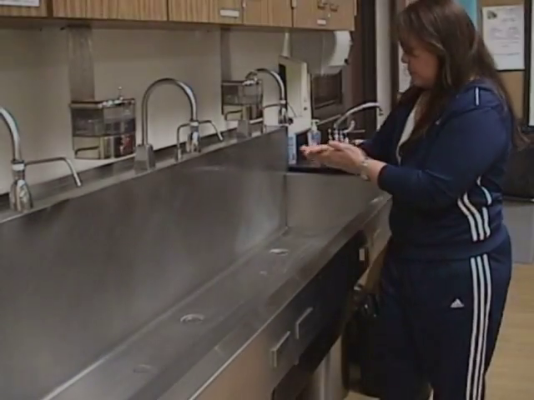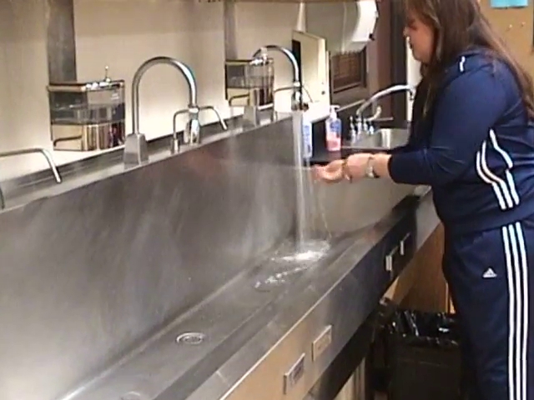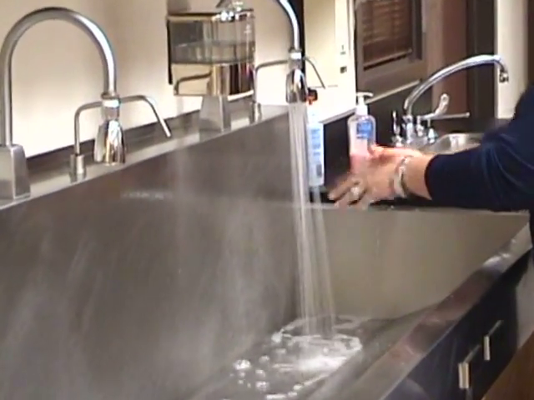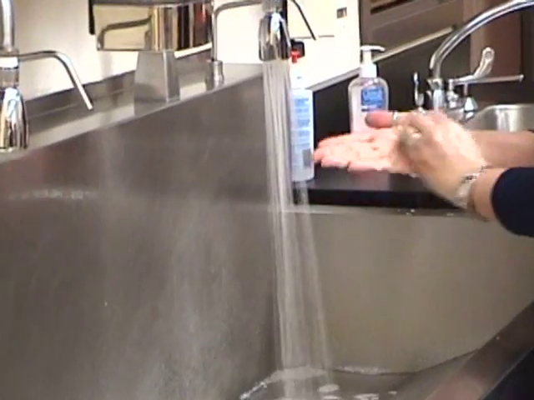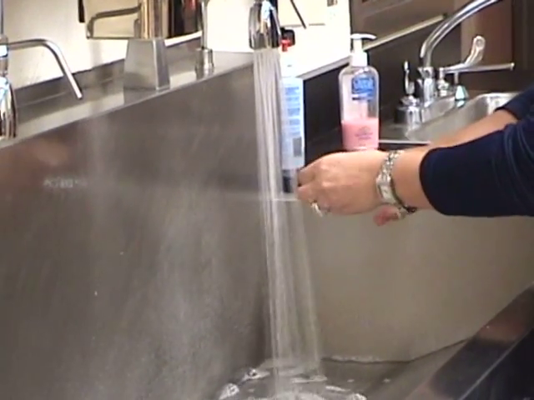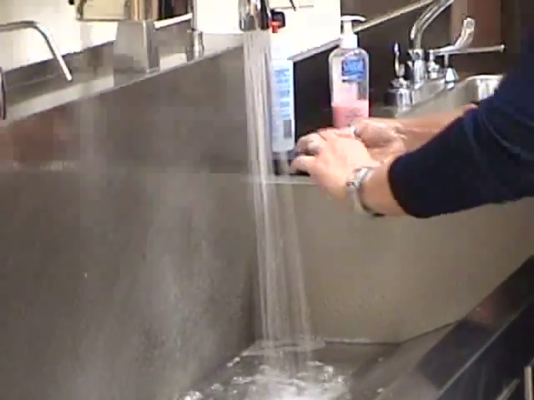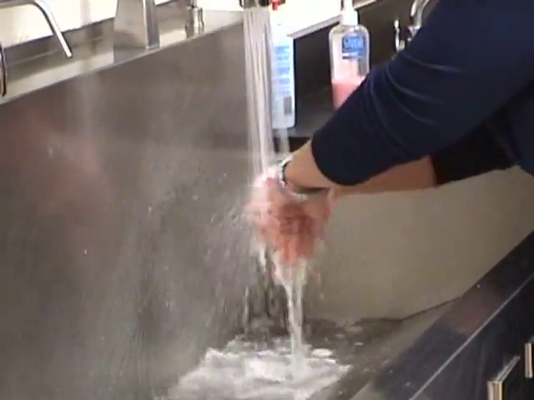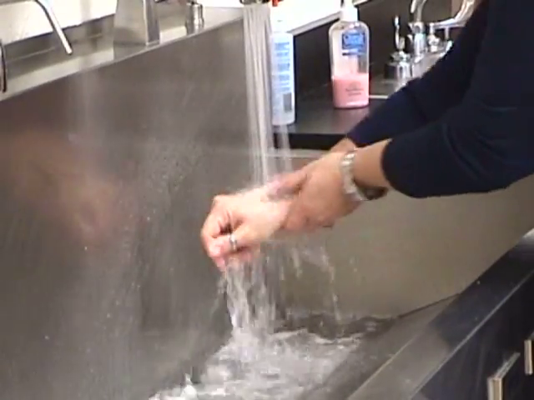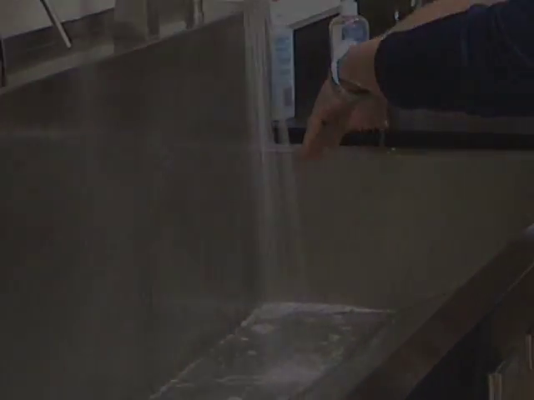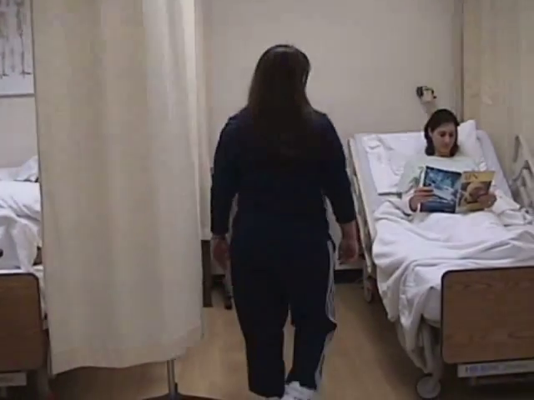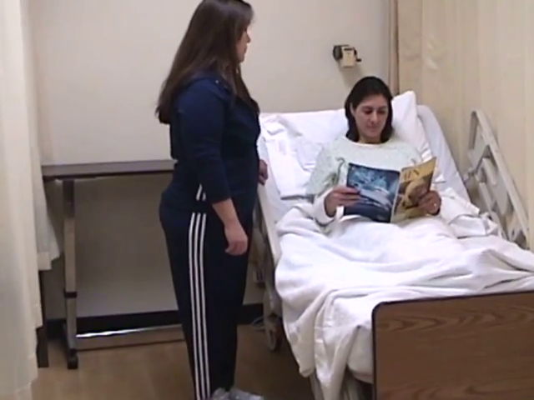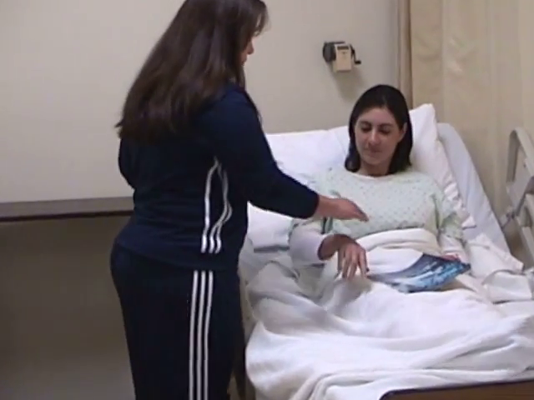The nurse will wash her hands. The nurse will greet the patient respectfully and identify herself. Good morning, my name is Fern. I'll be your student nurse today. Identify the client by asking her name, checking ID band, and other means of identification.